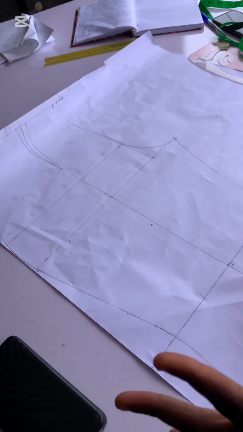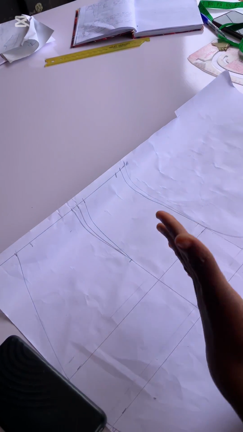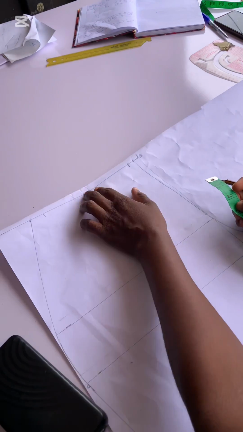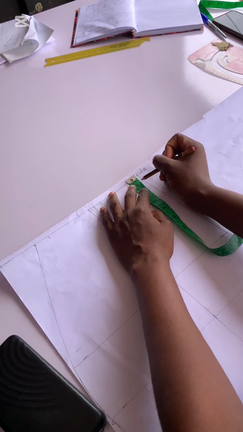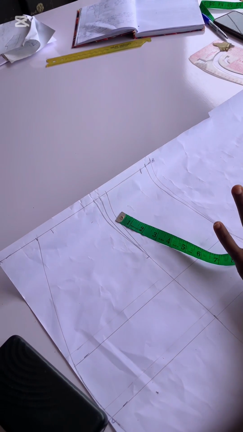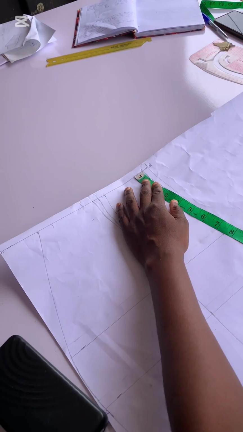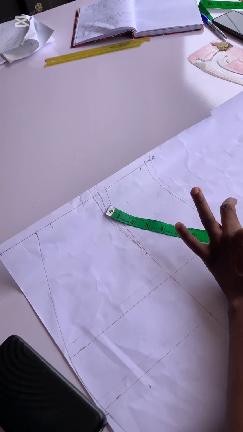Now most of the time I do this to avoid bulge at the zipper area, though I've not decided whether I will be putting a front zip or back zip. But I love to come down by 1 inch or 0.5. Then I will measure the crotch length for the front. I'm having 12.25.